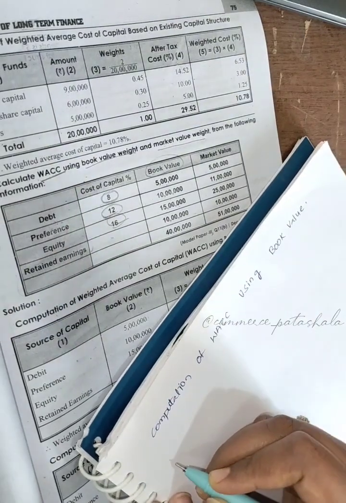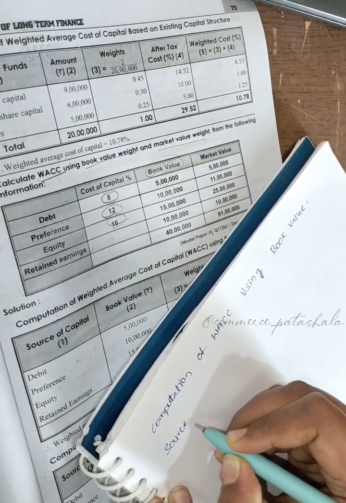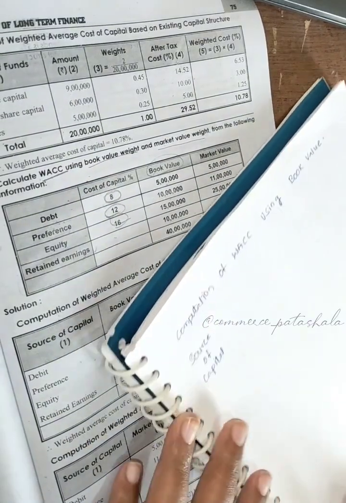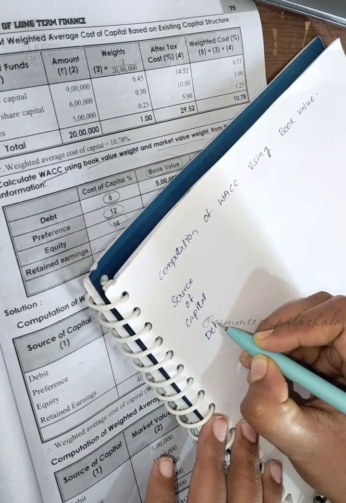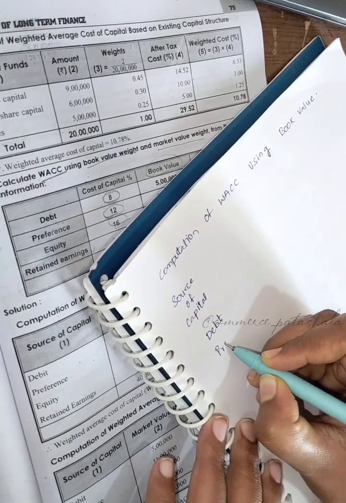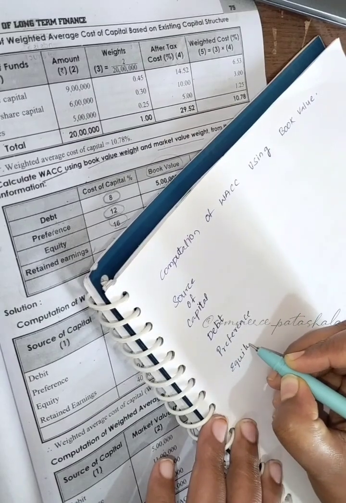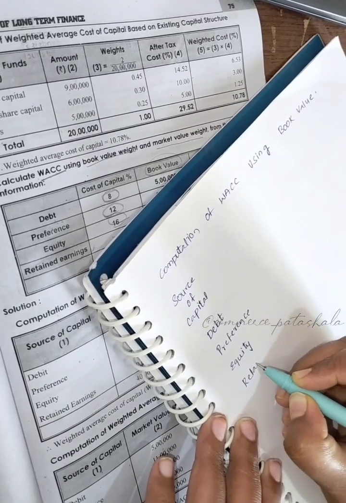We'll write the source of capital firstly, the source from where we received the money or capital. We received money through debt, preference, equity, and the retained earnings.